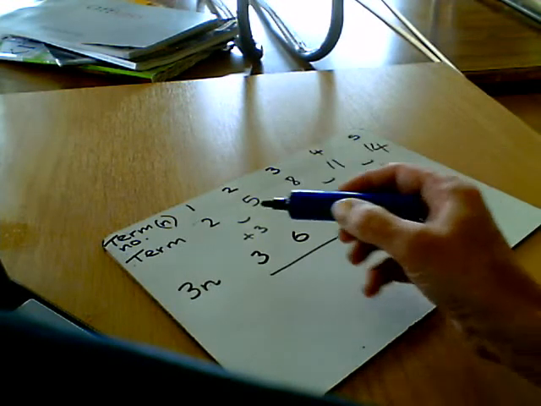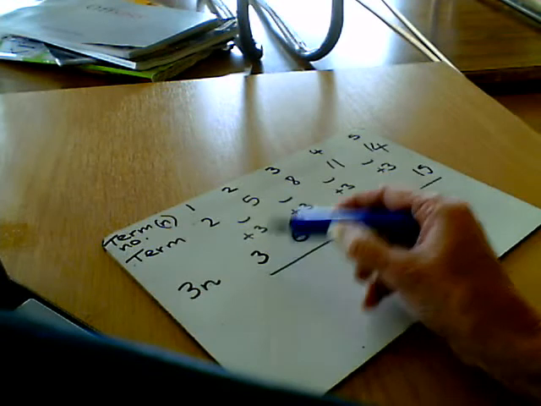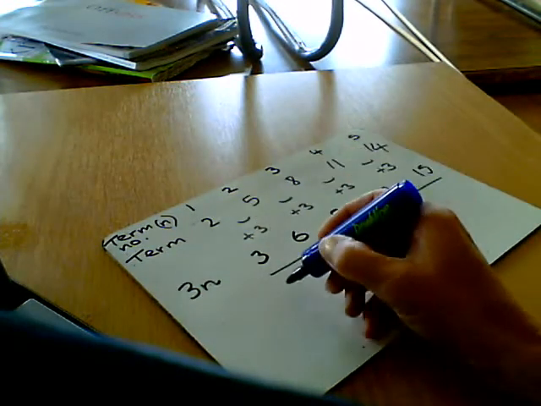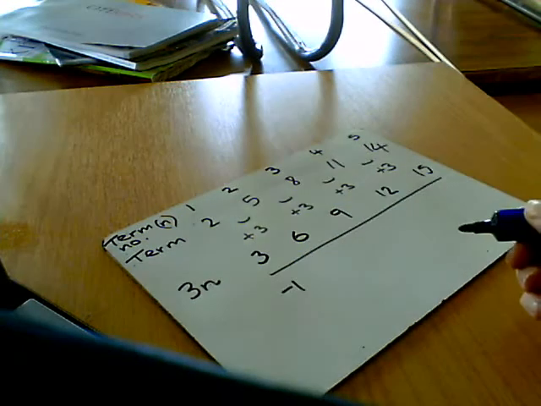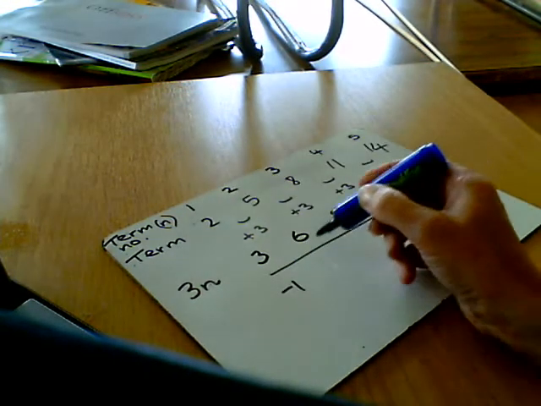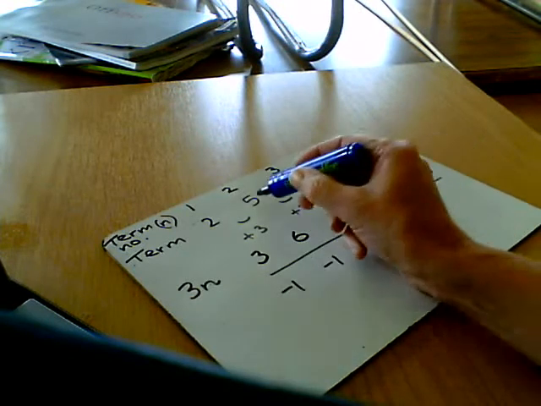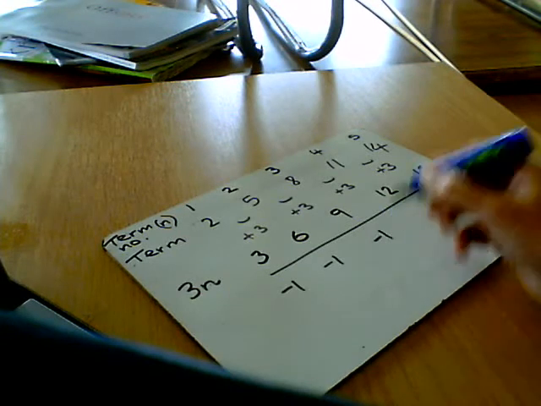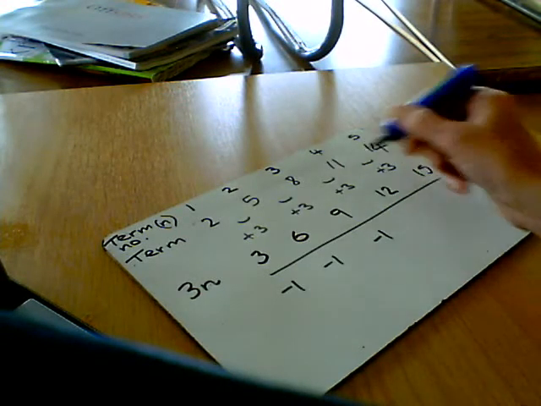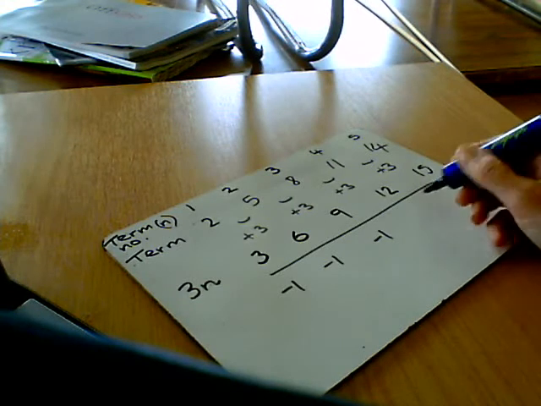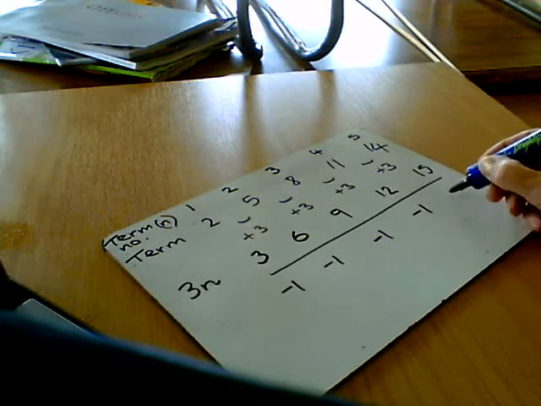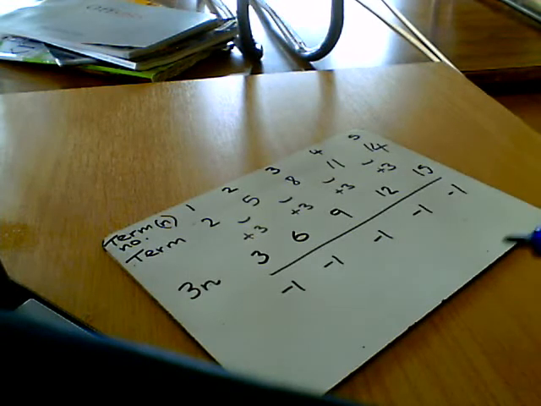So I can see, what do I have to do to this sequence to get it to be like this sequence? Well, I can see that if I take away 1 from 3, I end up with 2. If I take away 1 from 6, I end up with 5. If I take away 1 from 9, I end up with 8, and again take away 1 from 12 and I have 11, and if I take away 1 from 15 I have 14. So the second part of my rule is -1.